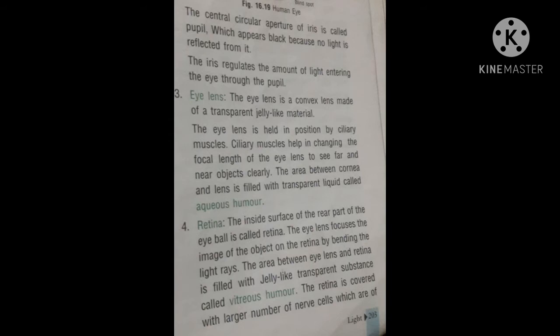These muscles are very important because they help in changing the focal length of the eye lens to see far and near objects clearly. The area between cornea and the lens is filled with transparent liquid, and this liquid is called aqueous humor.